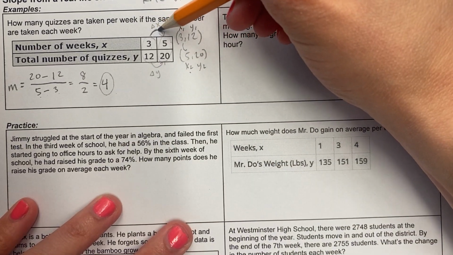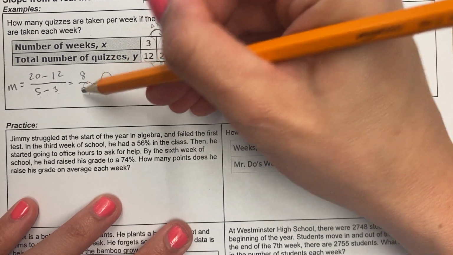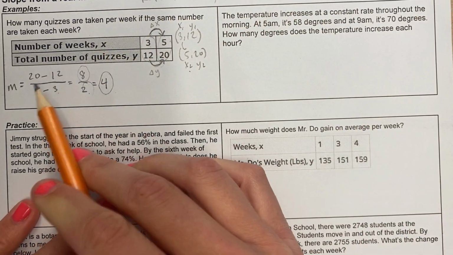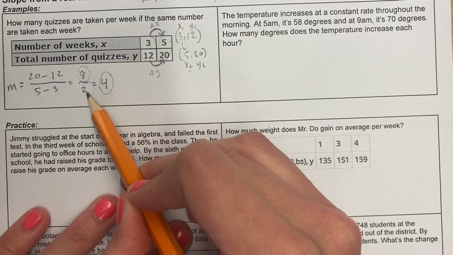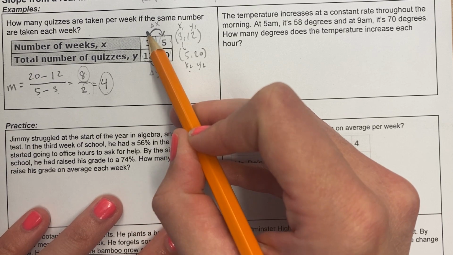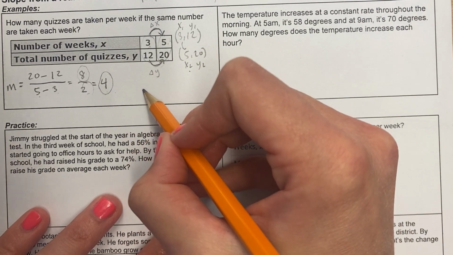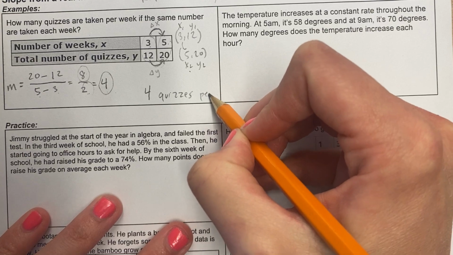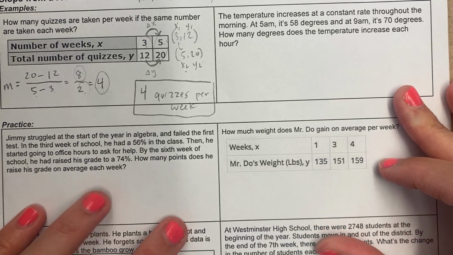Now, in terms of shortcuts, let's take a look. I could have observed just the change in x. What's the change in x from 3 to 5? Oh, that's add 2, look. The change in y, 12 to 20. Oh, that's add 8. Here it is, okay? So you can absolutely use the slope formula every time, or you can just observe the change in y over the change in x. And we can see this makes sense, right? After 3 weeks, there was 12 quizzes. After 5 weeks, that's 20, so this makes sense. So there's 4 quizzes per week, right? That's the answer to our question. There are 4 quizzes per week, all right?